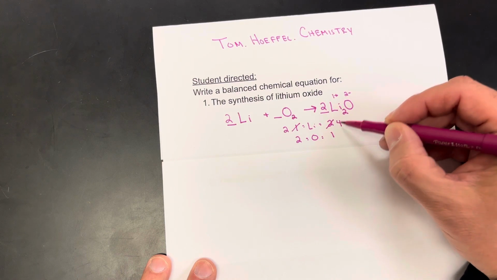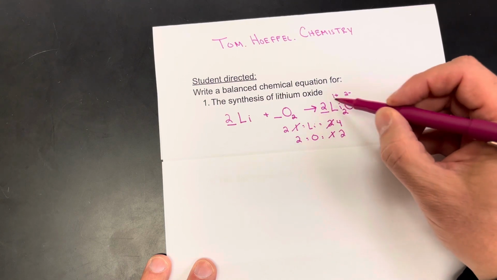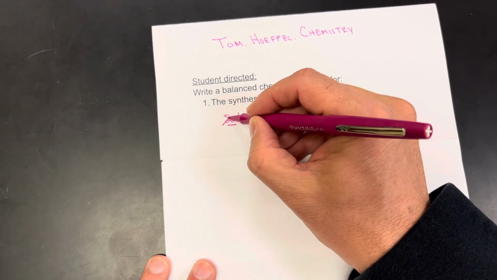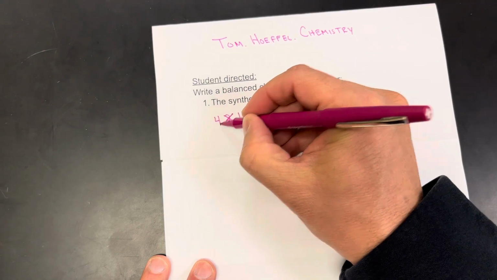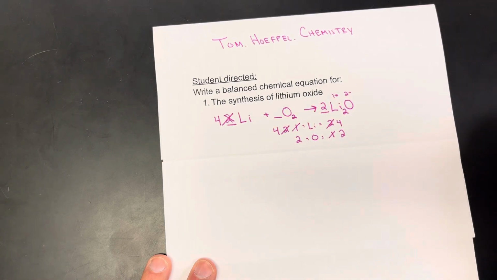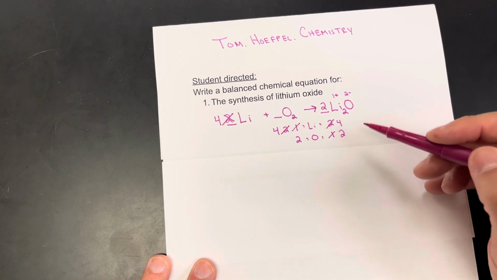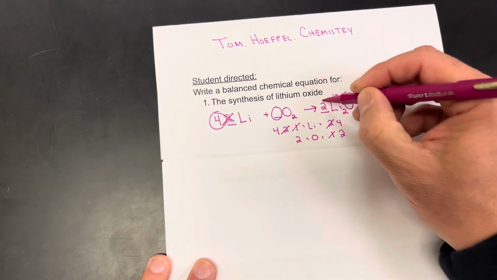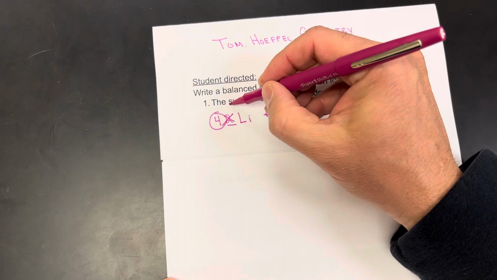The lithiums are now 4, and my oxygens are 2, and that's what I was going for, to balance the oxygens. But in the process, my lithiums became unbalanced. So I come back over here, and I just cross out that 2 that I once had there. If I want to have 4, I'm going to have to place a 4 right here, and now I'm going to have a balanced chemical equation, okay, with 4 lithiums on both sides and 2 oxygens. So the coefficients are going to be 4, 1, because there's no number, and 2 for this balanced chemical equation. 4, 1, and 2. So that is the synthesis problem.